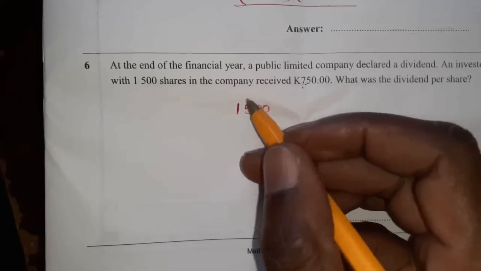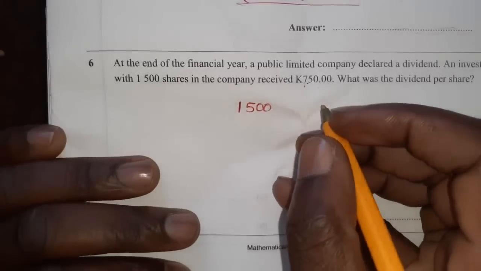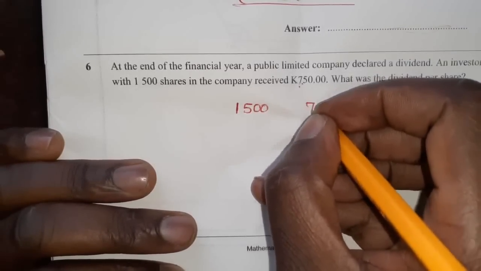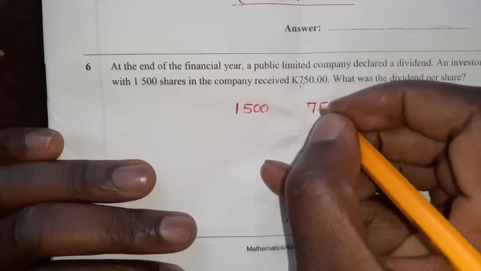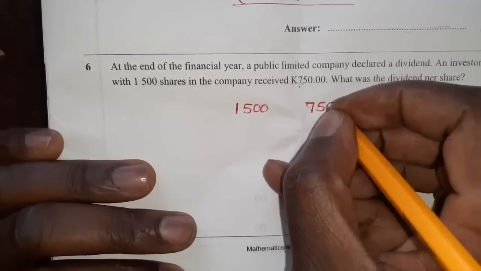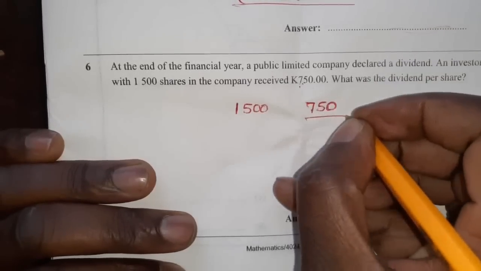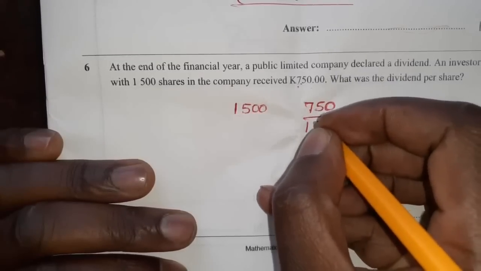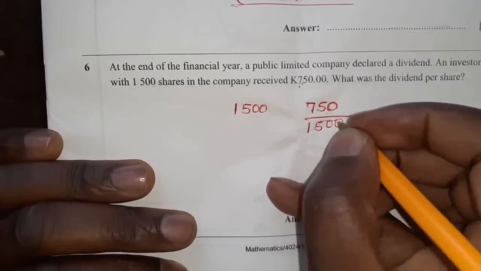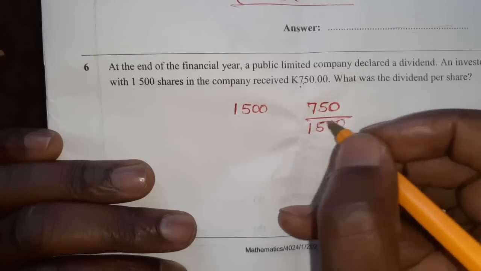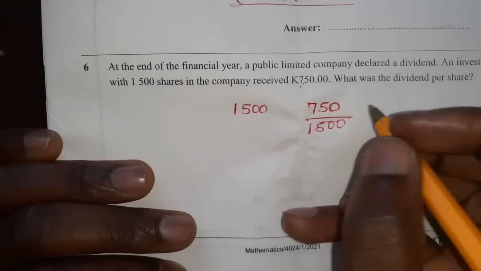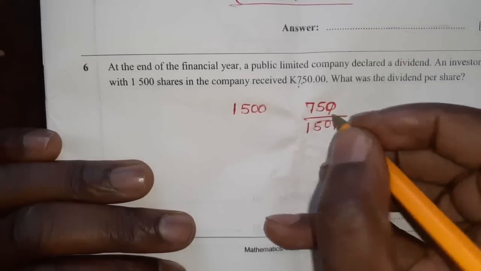I think what we are supposed to do is to take the amount that was received and divide it by the number of shares, so that we find the amount per share, isn't it? What was the dividend per share? So we say this and that.